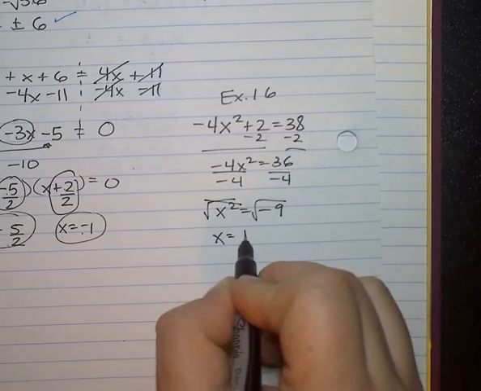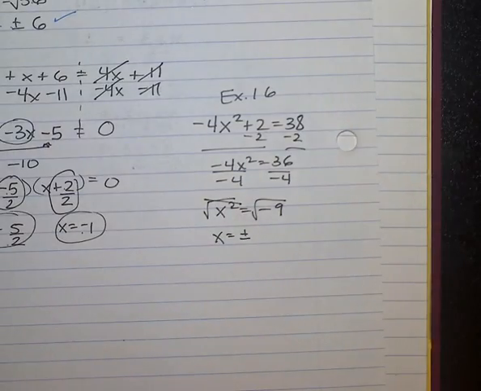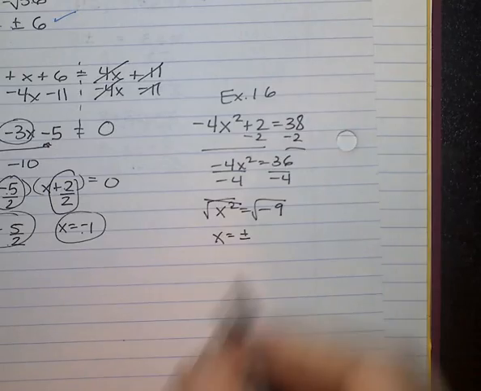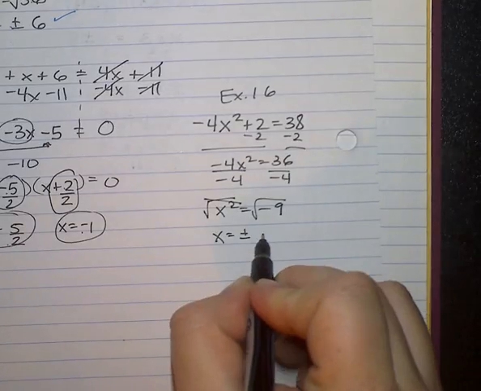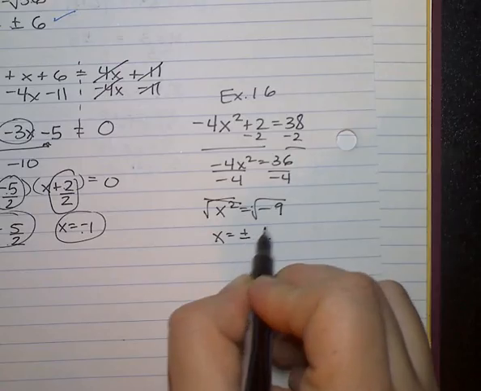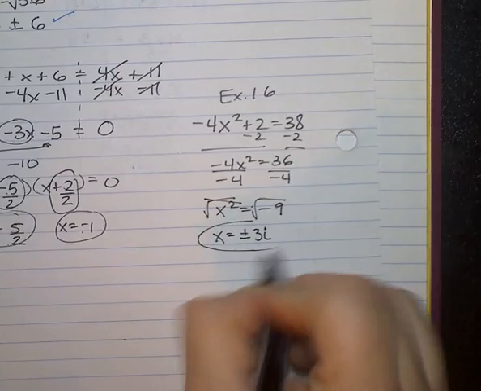The two answers in the form are plus or minus, but you can't take the square root of a negative number. So remember that negative comes out front and becomes an i, and the square root of 9 then by itself is 3. Plus or minus 3i.